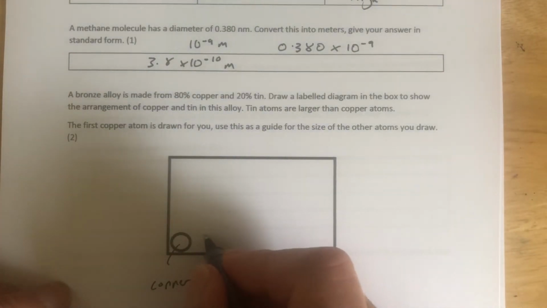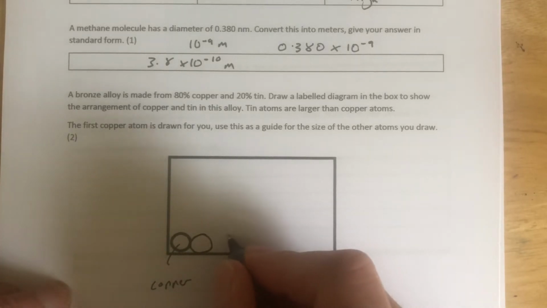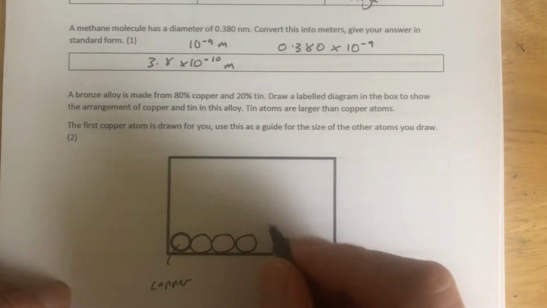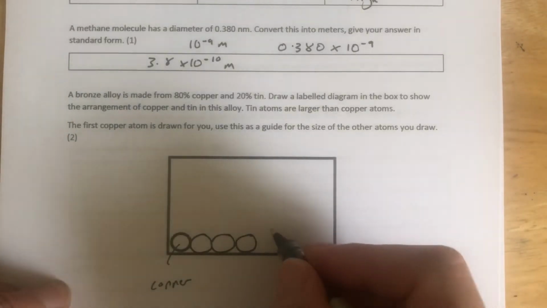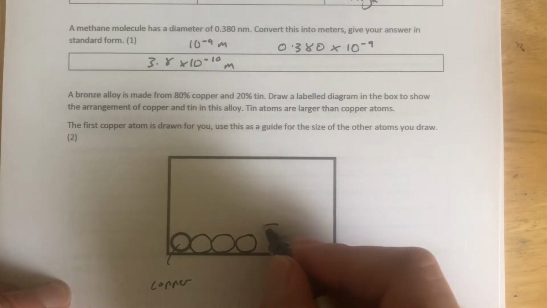So let's start with a couple more coppers, shall we? Now we need to make them roughly the same size, don't need to be exact, but they do need to be identifiably copper in size. I would do this with a pencil if I were you. So that's my 4 coppers. Now I need a bigger tin, so let's put a bigger tin there.